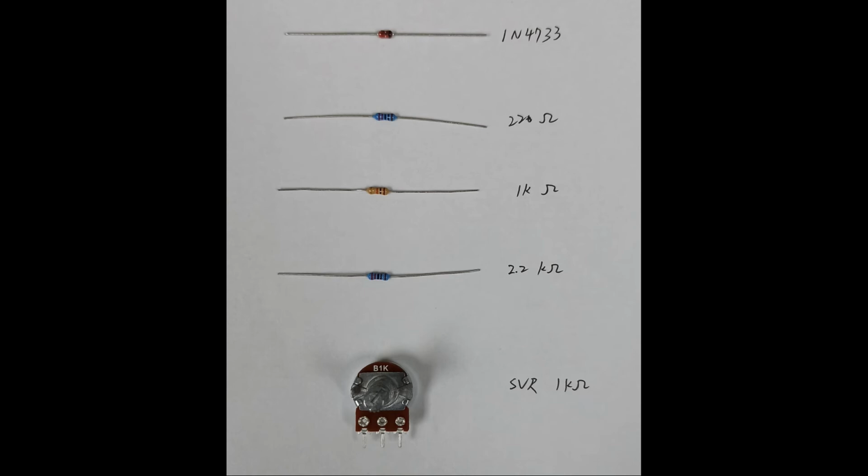Here are the components that we need to use in this course. First, Zener diode 1N4733. Second, resistors like 220 ohm, 1 k ohm and 2.2 k ohm. Finally, the variable resistor SVR, 1 k ohm.